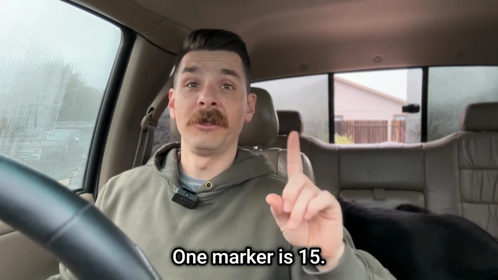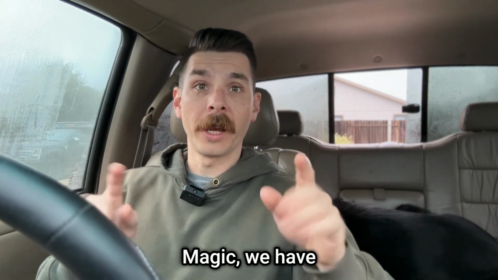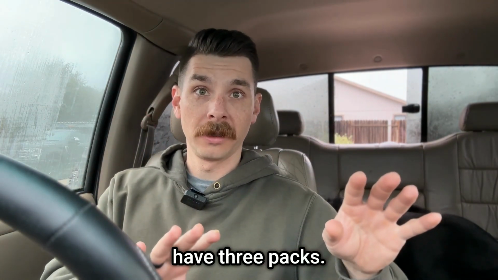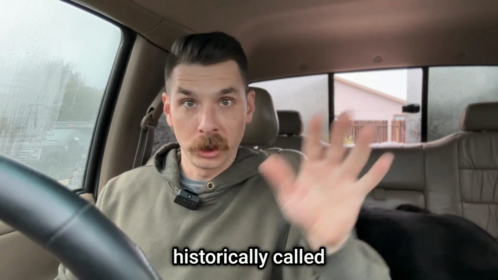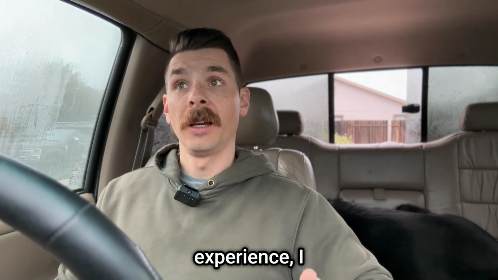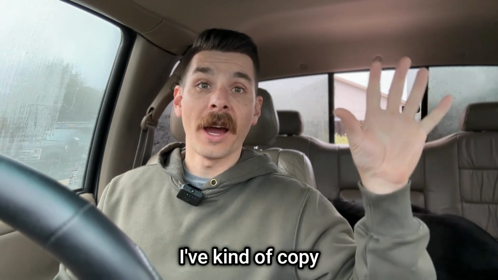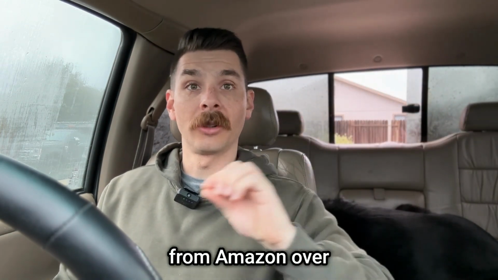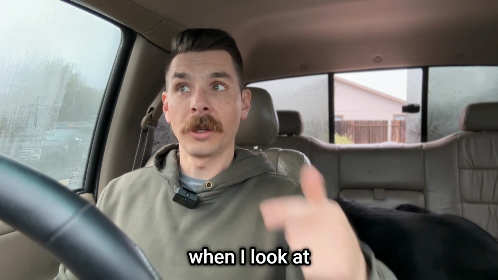One marker is $15. Now, for both of these products, both the markers and the Maker's Magic, we have 1-packs and we have 3-packs. The 3-packs are basically buy 2, get 1 free, but we've historically called them 3-packs because of my Amazon first experience. I cut my teeth on Amazon. I didn't cut my teeth on Shopify, which is one of the reasons why I've kind of copy-pasted my listings from Amazon over to Shopify and not crafted offers. It's really interesting when I look at it in hindsight.